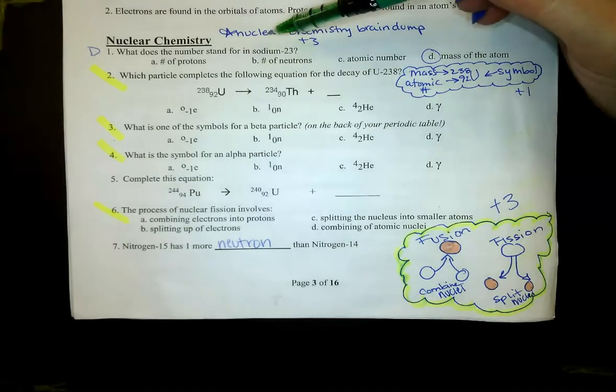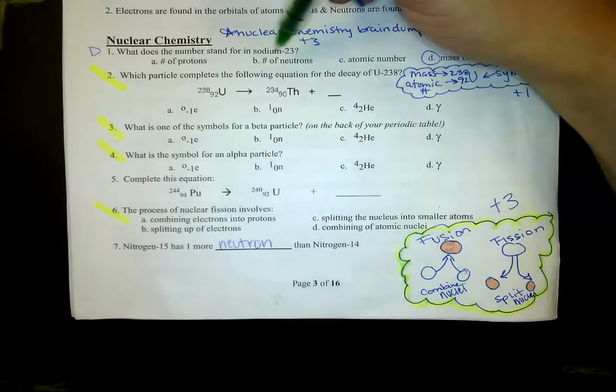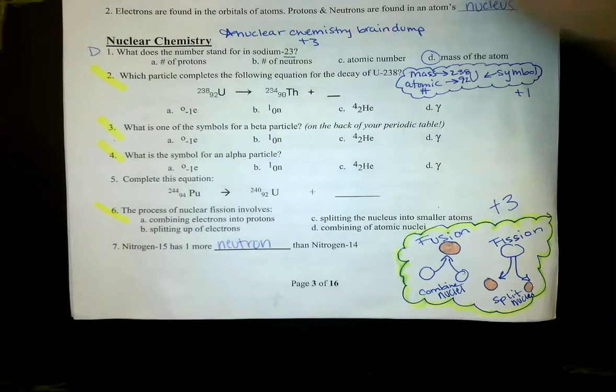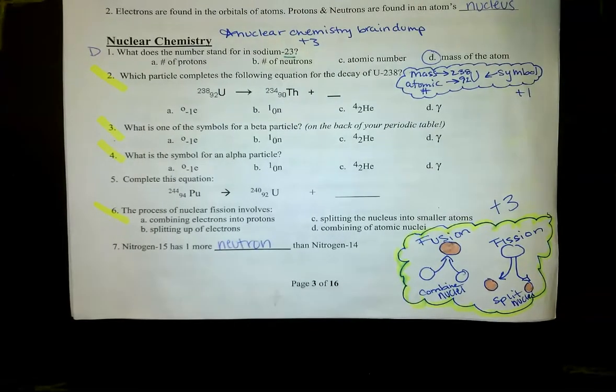So what does the number stand for in sodium-23? That is our isotopic notation. So that 23 is going to be your mass. Okay? This is what I wrote up here, so you can write it down here if you'd rather. Okay? Number 2. Which particle completes the following equation for the decay of U-238?